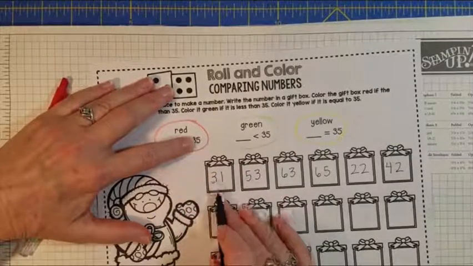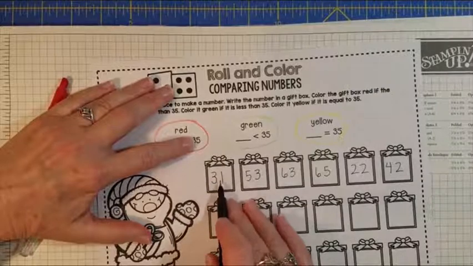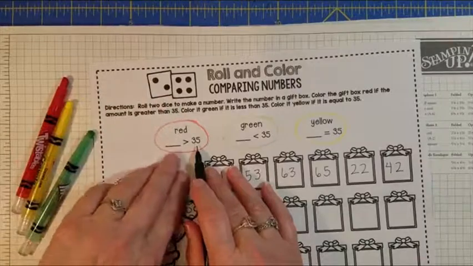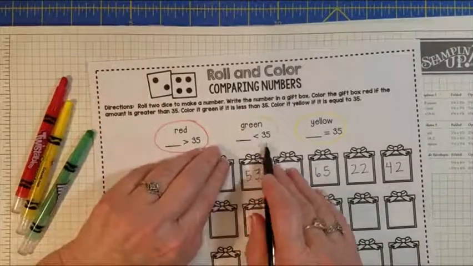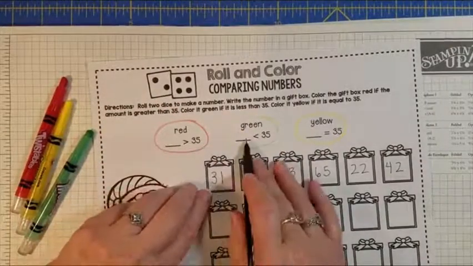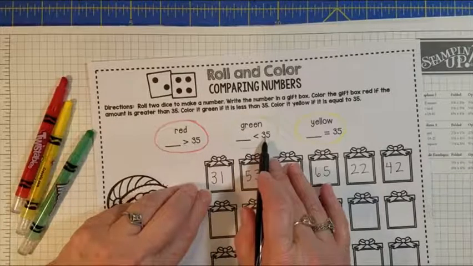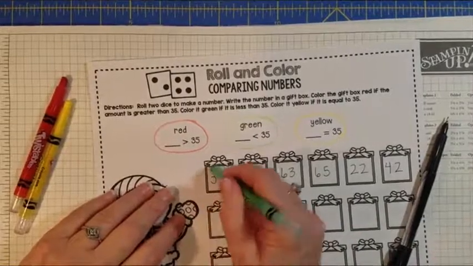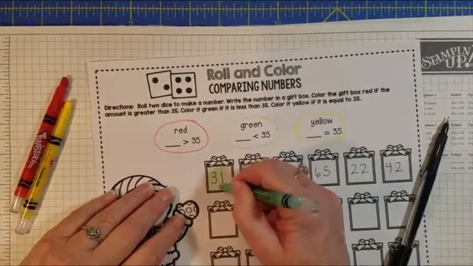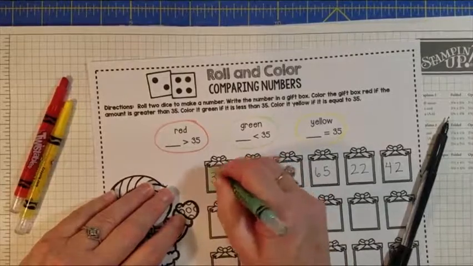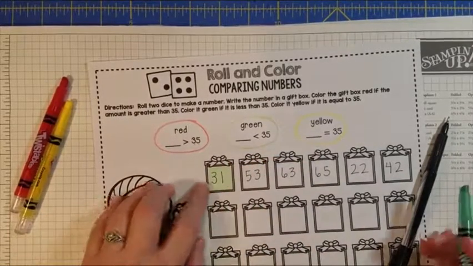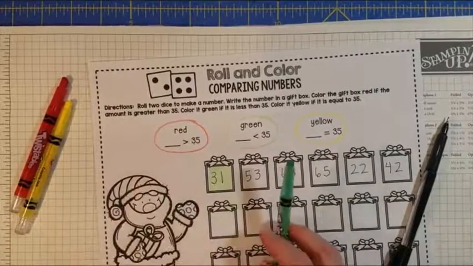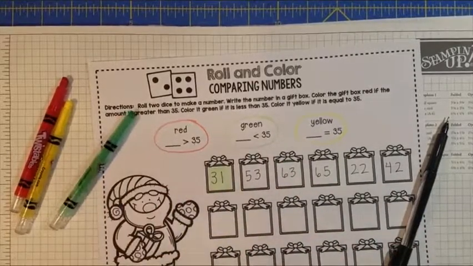So this 31 is less than the number 35. So if it's less than, it fits in this category. 31 is less than 35. And so I'm going to color this box green. So you're going to need your crayons. You'll need a green and a yellow and a red. So I'm just going to color that green real quick. Maybe later I'll go in and color the bows and things like that. Okay, so I got that one.